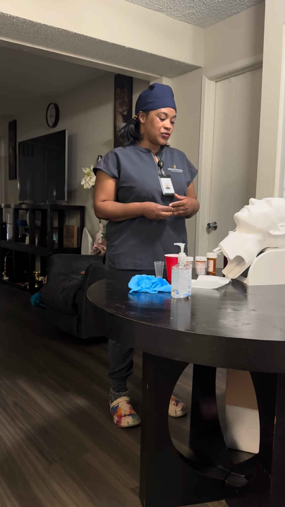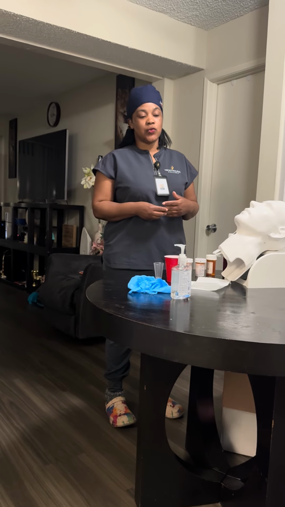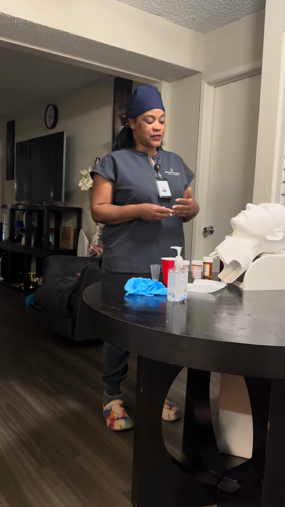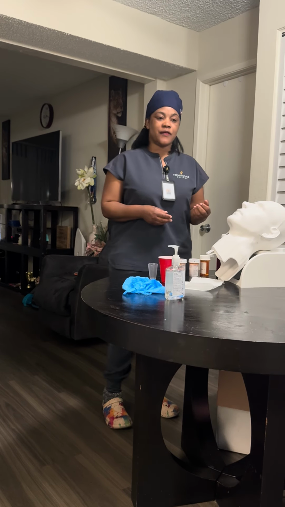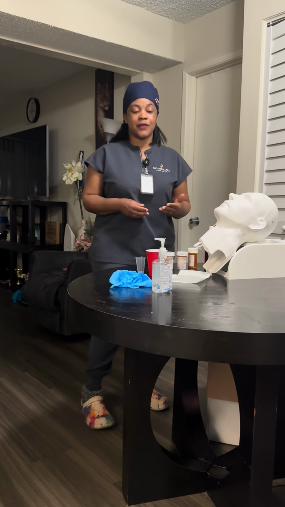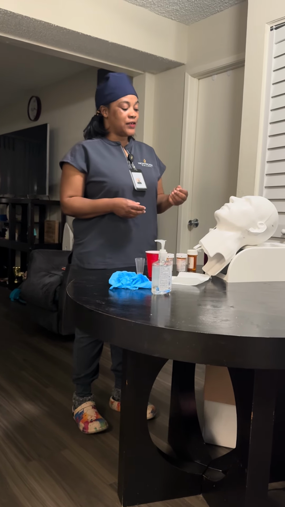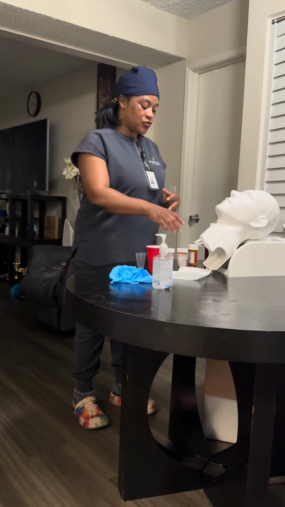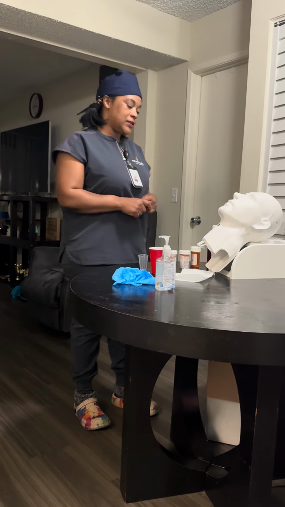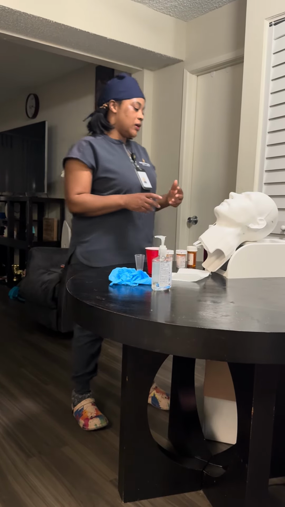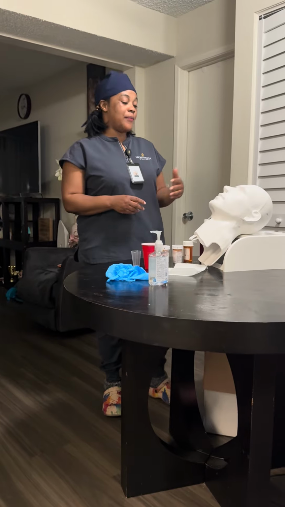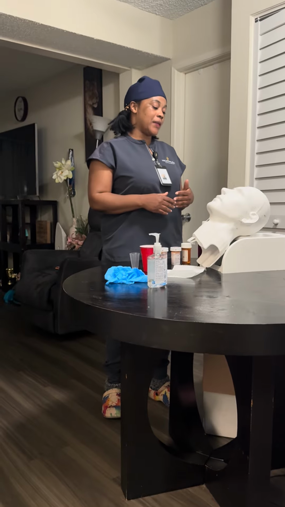After I've introduced myself, I verify my patient with 2 identifiers. Would you please tell me your first and last name? So they tell me their first and last name and their date of birth. After they've told me, I check their wrist band to verify it's the right patient. After verifying it's the right patient, I position my patient in a better position.